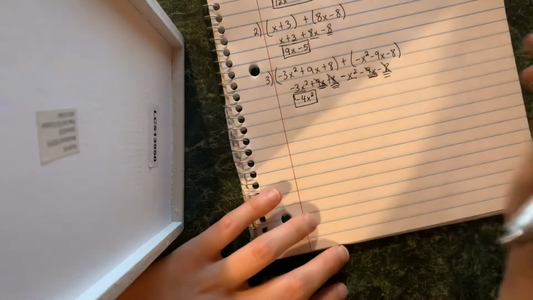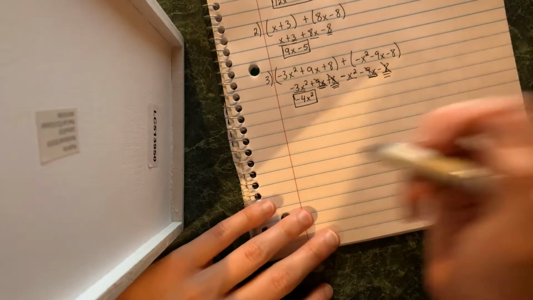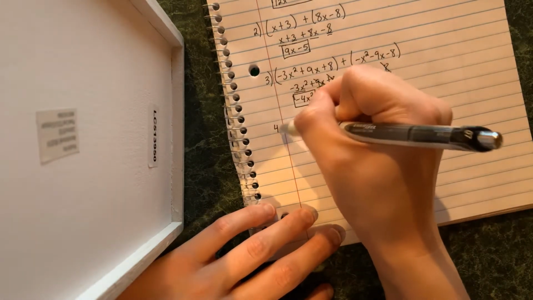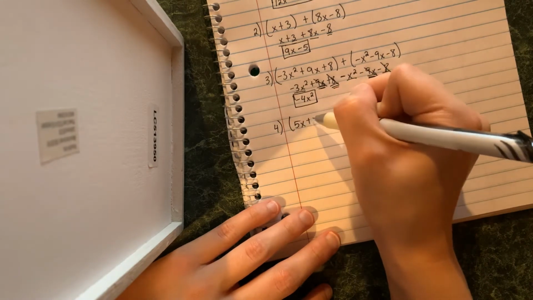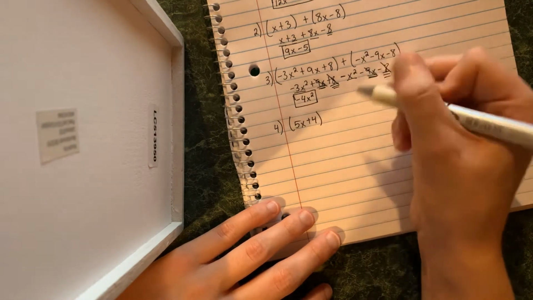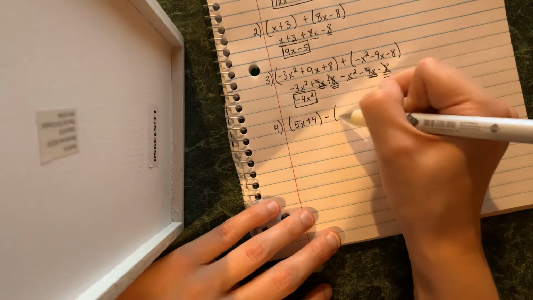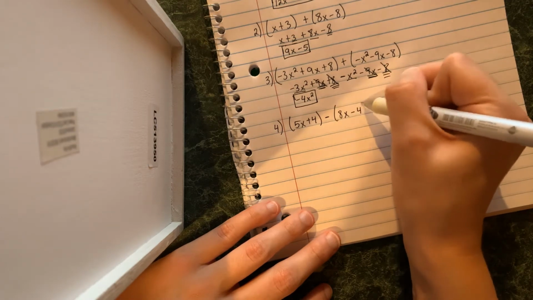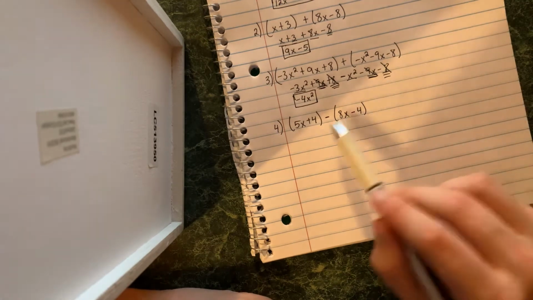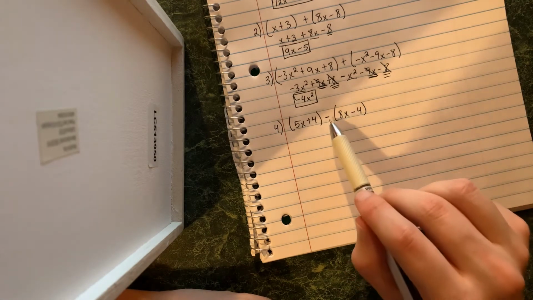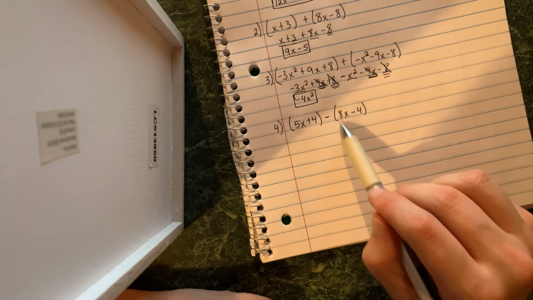Okay, then let's look at a subtraction one. So now it'll be a little bit different, but your goal is basically to take it out of the parentheses so that you can just add your like terms together like we've done in the past. So in this case, it's subtracting now. So this is considered kind of like a negative 1 right here.